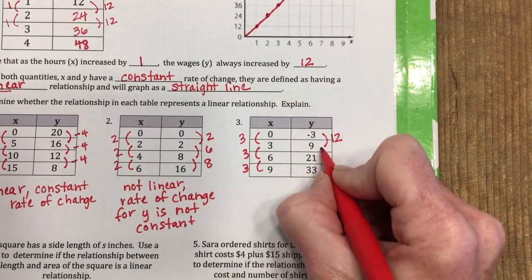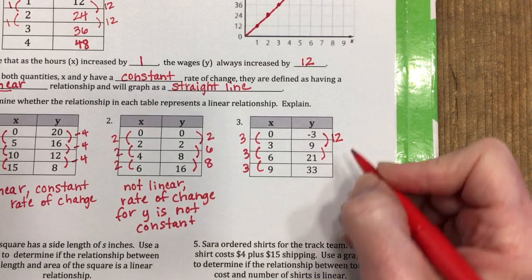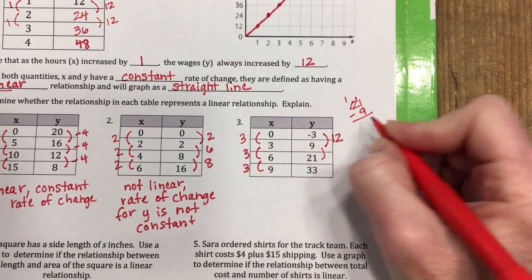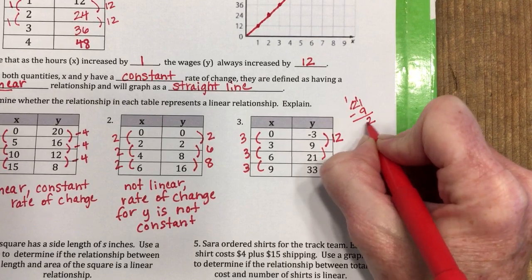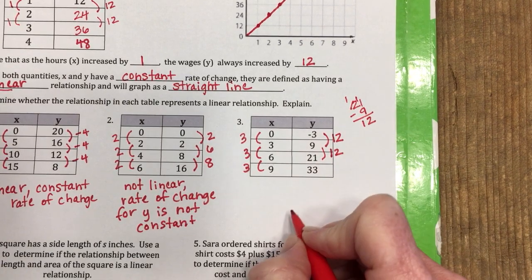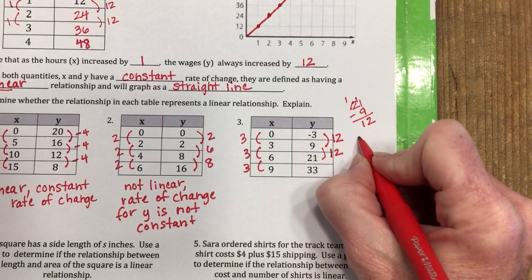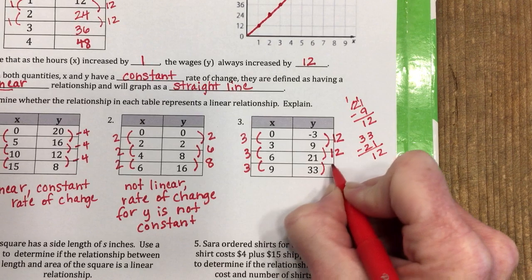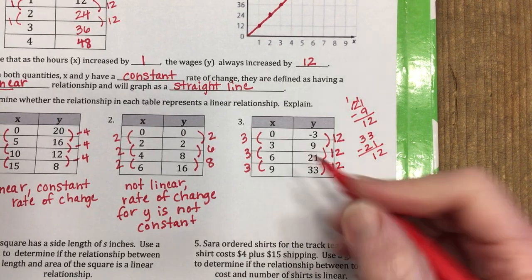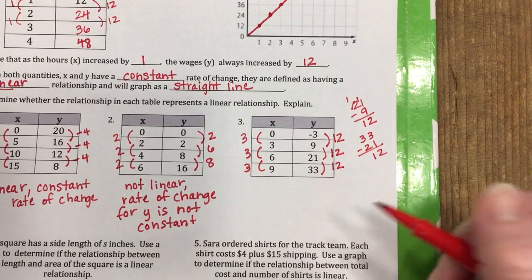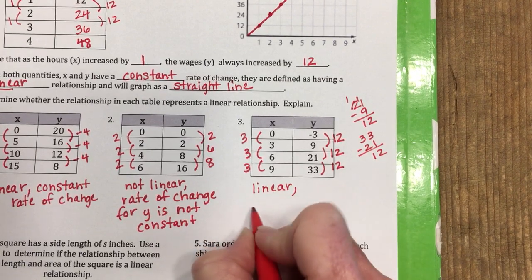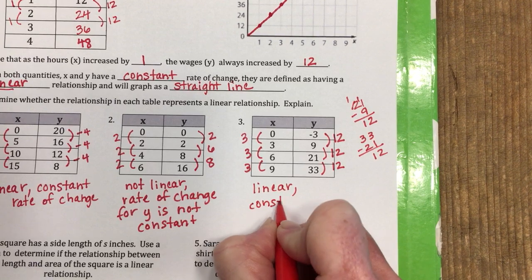To go from 9 to 21, if I can't do that one in my head, you can always just subtract these out to the side. So this would be 11 minus 9 is 2 and 1, so this is also a difference of 12. And if I want to find the difference between 33 and 21, I also get 12. So these are all 3, these are all 12. That's a constant rate of change, so this is linear because of the rate of change.